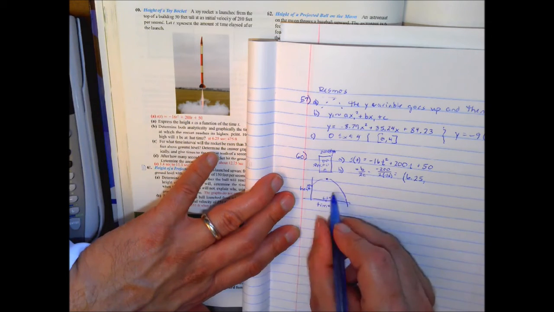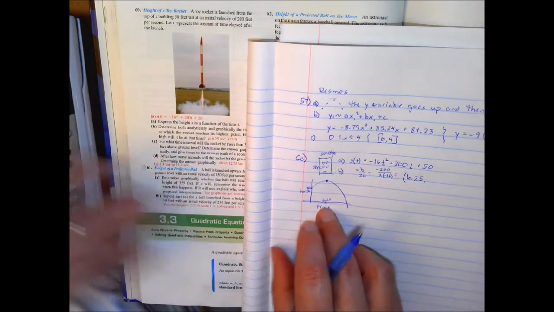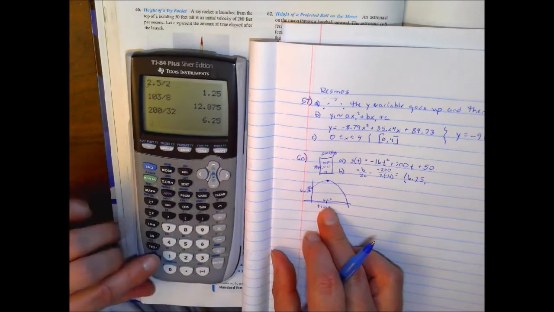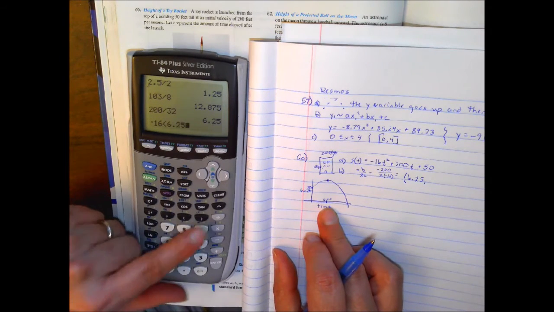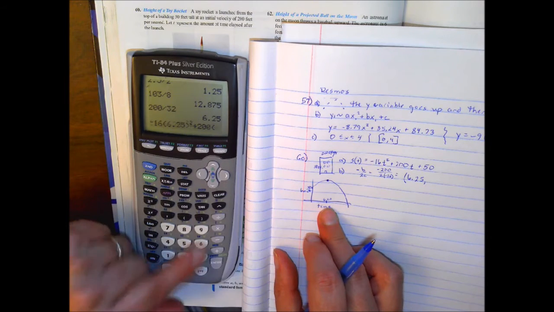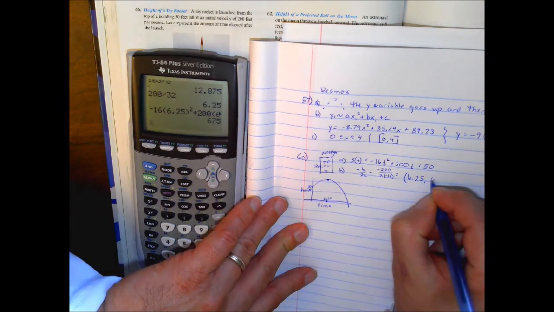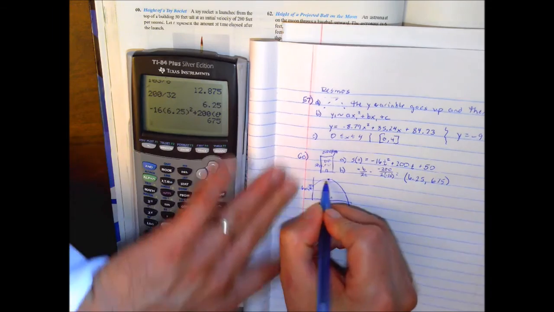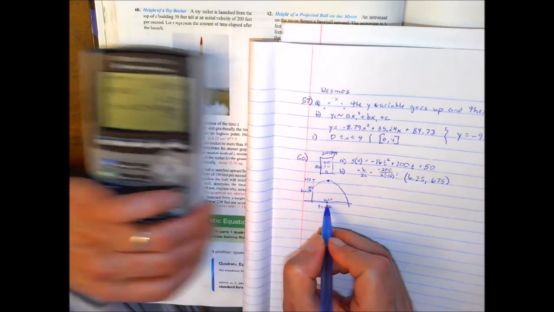So we've got to take this 6.25 and plug it in here for these t's. Okay, so plugging that in there gives us 675 feet. So we know that the top of it got up to 675 feet after 6¼ seconds.